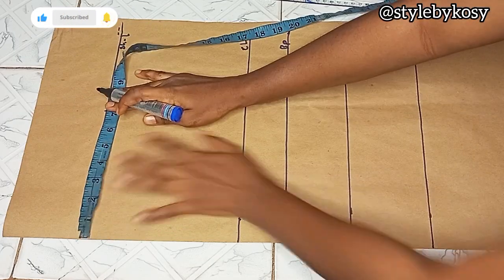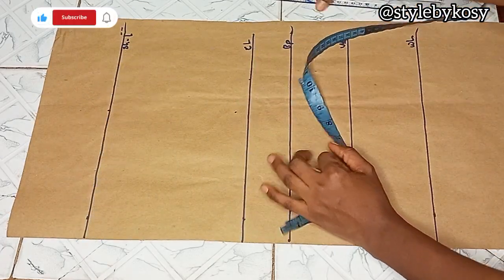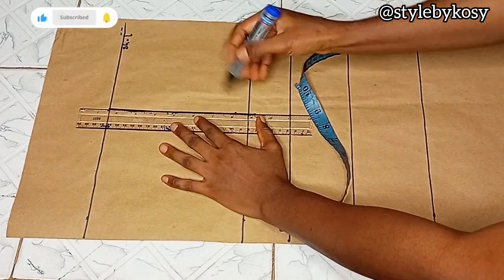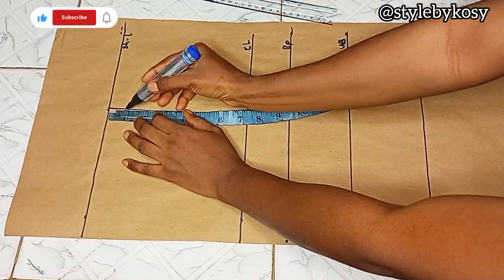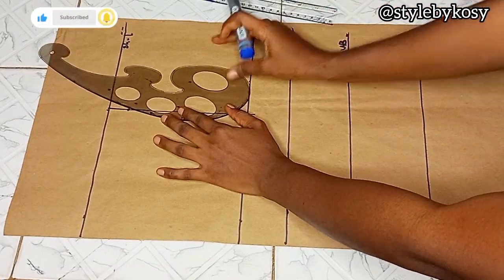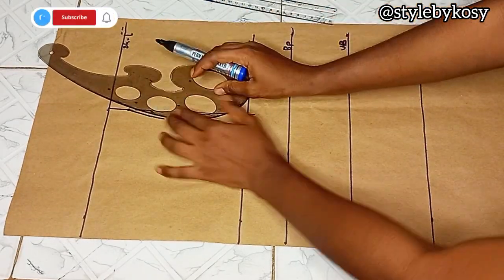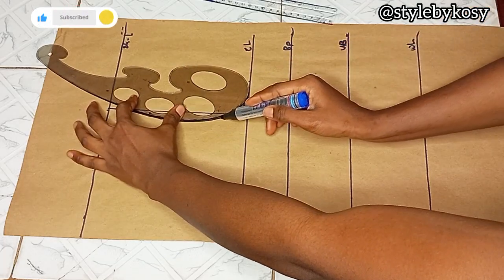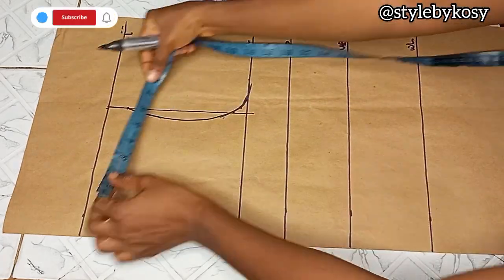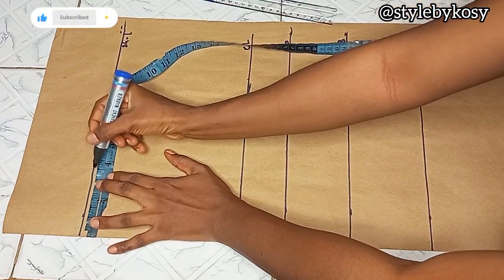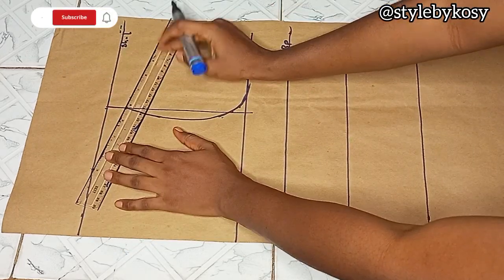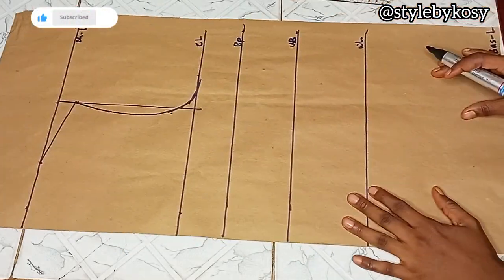After labeling, I will mark half of my shoulder measurement at the shoulder line and waistline. After connecting a straight line, I came down by 1 inch for shoulder slope. Then from that point, I will connect my armhole curve using my curve rule. I'll also mark 3.5 inch for my neck width. Then I'll connect my shoulder slope.